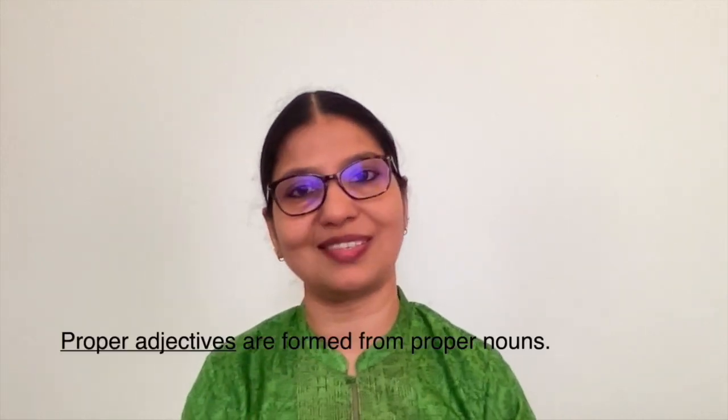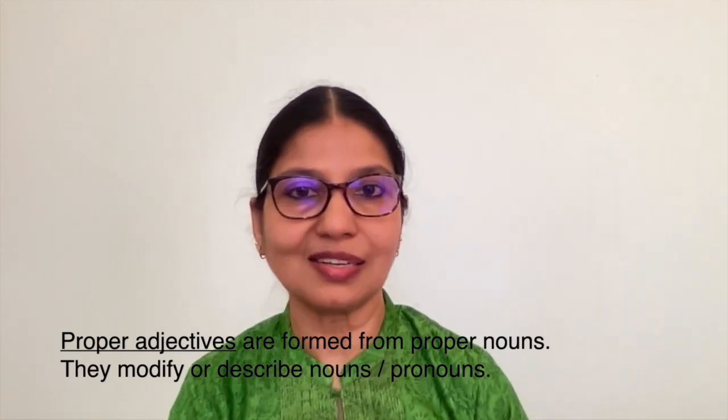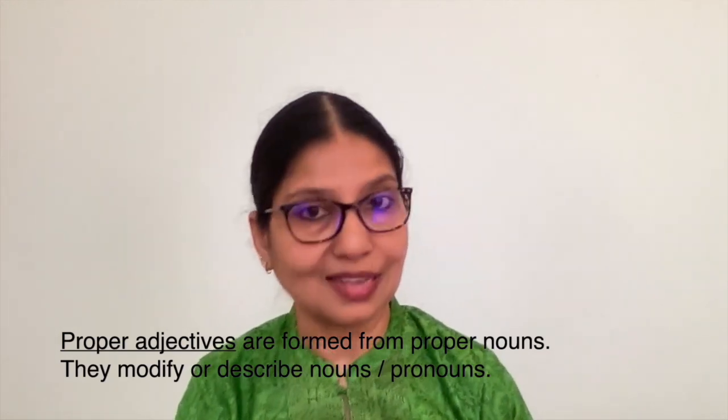Now let's take up the second type of adjectives called proper adjectives. Proper adjectives also describe or modify a noun or a pronoun, but they are special because they are formed from proper nouns. Proper adjectives help us to summarize a concept in just one word. For example, instead of saying food made according to a Chinese recipe, we can just say Chinese food. Because proper adjectives are derived from proper nouns, they are usually capitalized.